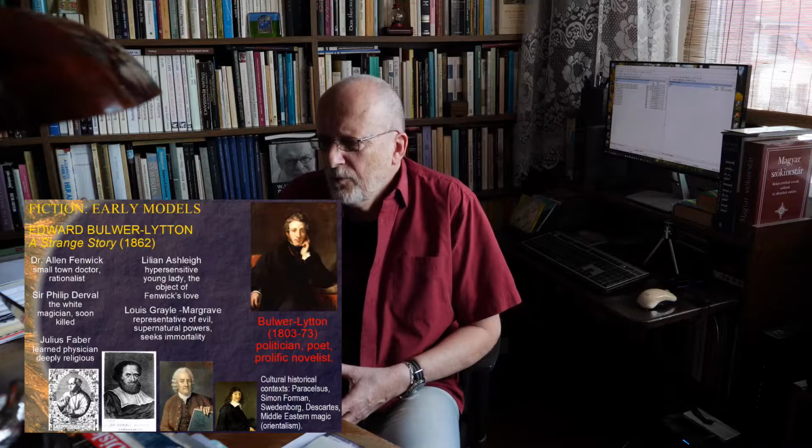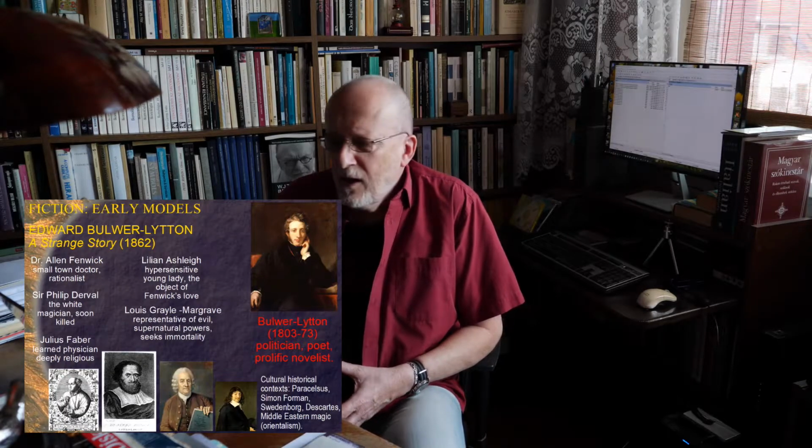The next example of the early models is another English novel of the 19th century, however from the second half of the 19th century, and this is A Strange Story by Edward Bulwer-Lytton, published in 1862. Bulwer-Lytton was a very popular novelist of the 19th century. He was also a politician and had a pretty varied life.